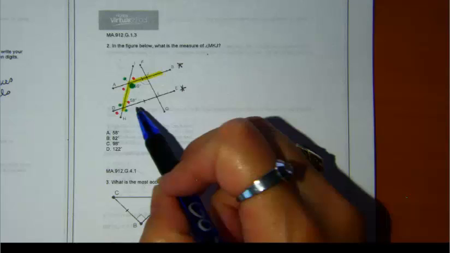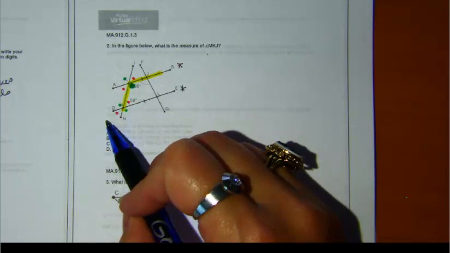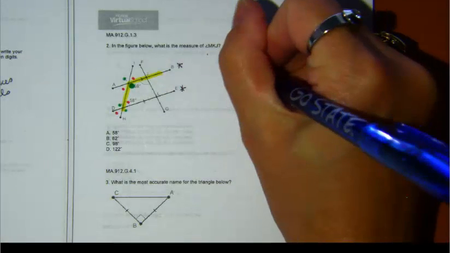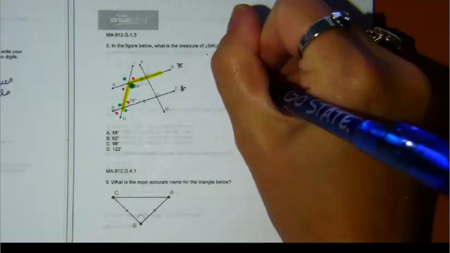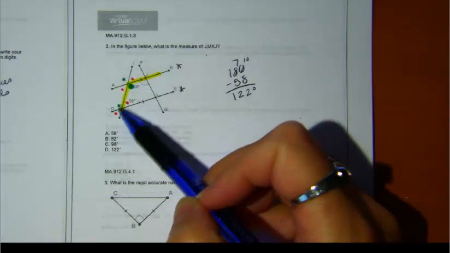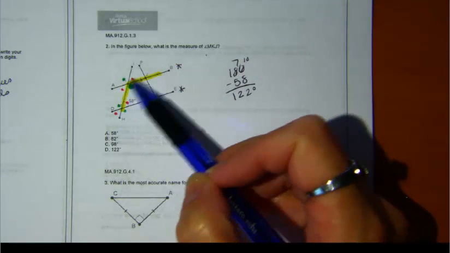Zoom in a little bit more. My pink angle here is 58, so to find the green angle, just subtract from 180. So 122. And so every pink angle is 58, every green angle is 122. So our answer is D.